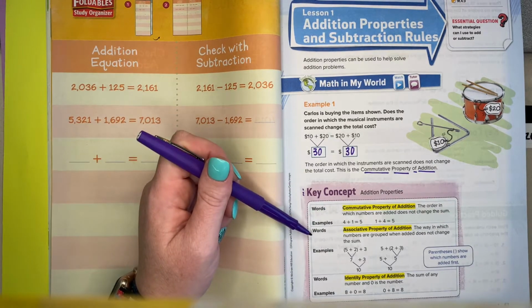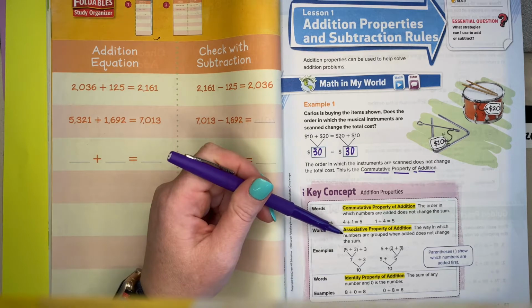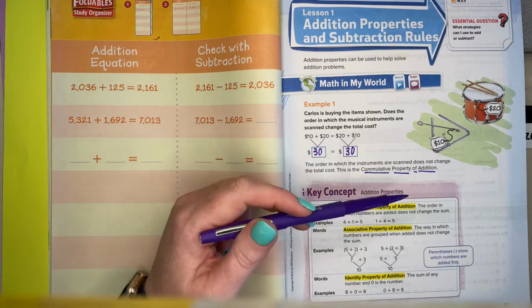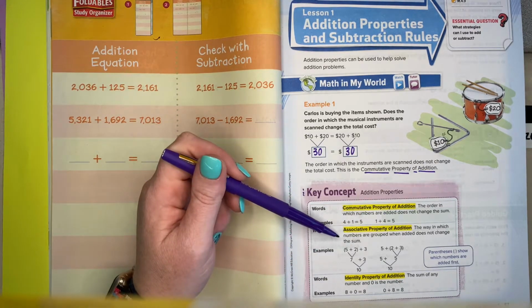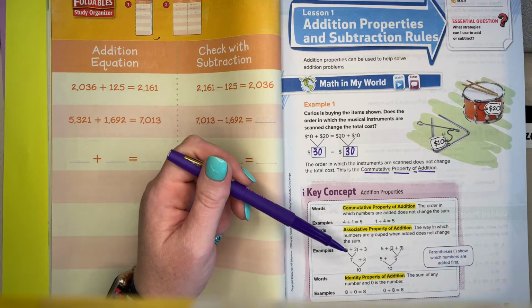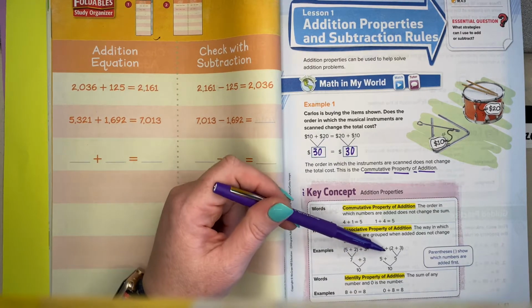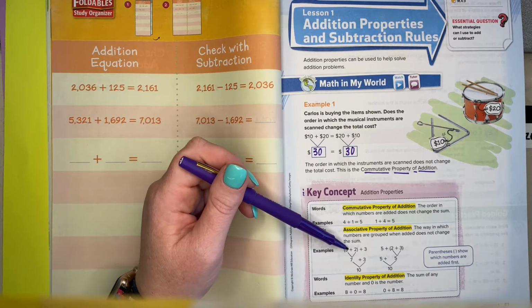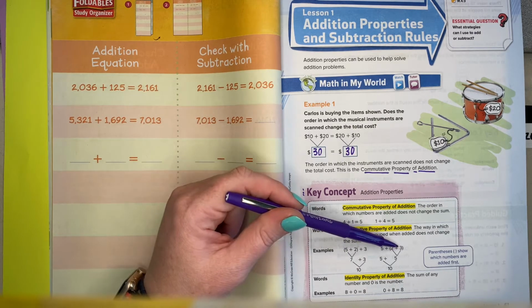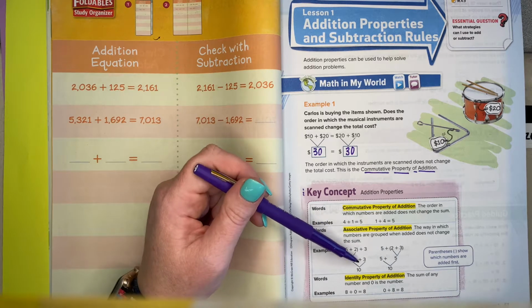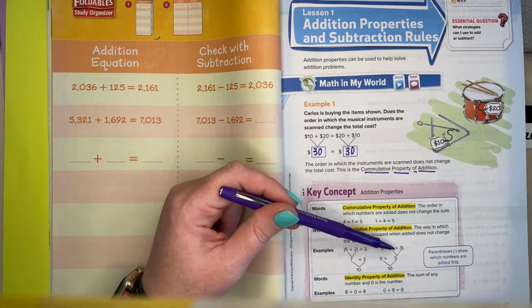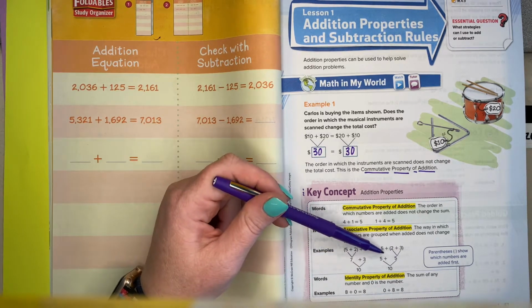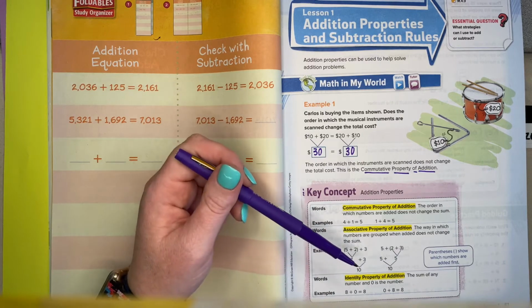Another addition property that we have is called the associative property of addition. The way in which numbers are grouped when added does not change the sum. So if we're just adding, it does not matter if we group the 5 and the 2 together or the 2 and the 3 together. 5 plus 2 is 7, plus 3 is 10. 2 plus 3 is 5. Add that 5 on. We still get 10.